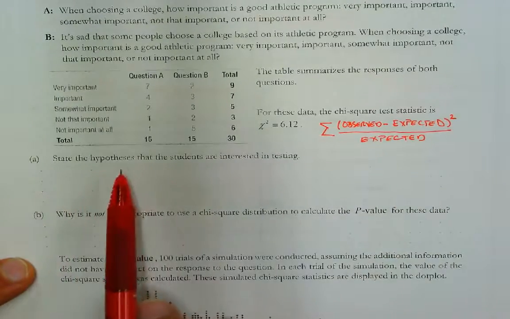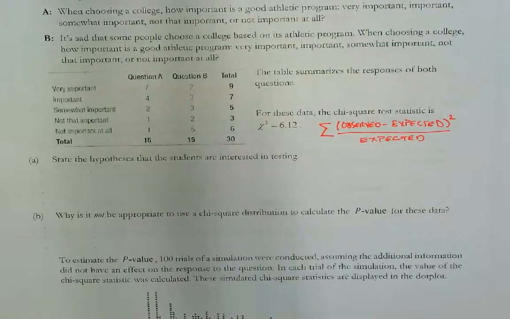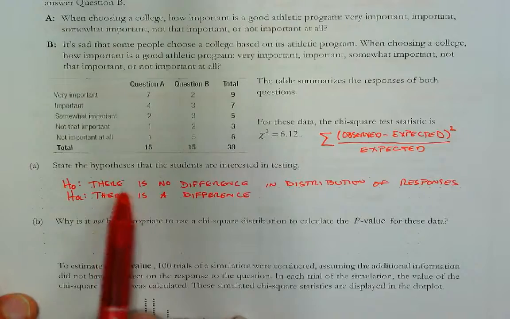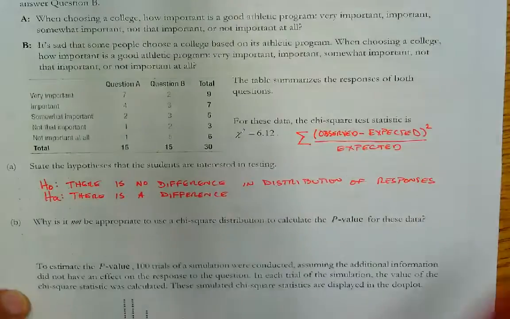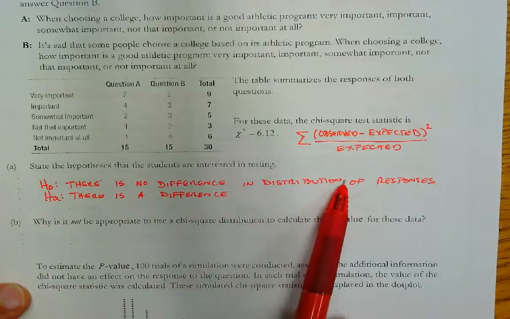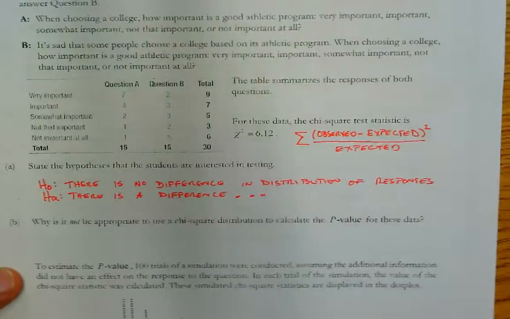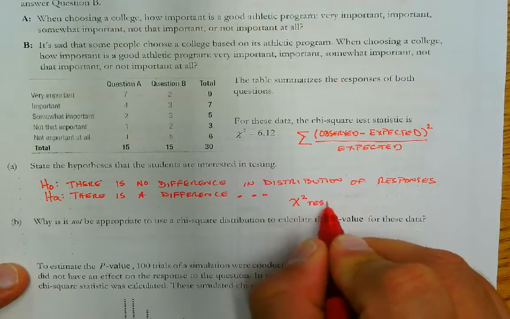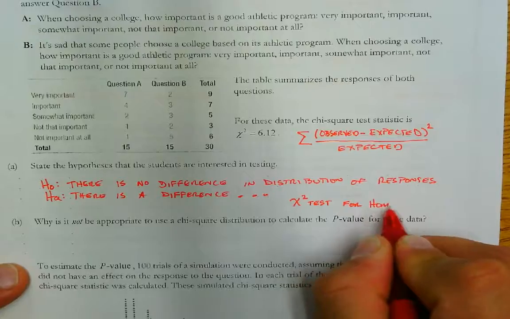But for now, what would be the hypotheses that the students are interested in testing? Pause the video, think it through, provide your answer, come back and check. So the null hypothesis would be that there is no difference in the distribution of responses, because we're looking at whether there was a change in the distribution. So we'll say there is no difference, there was no change. And the alternative is that there is a difference in the distribution of responses.